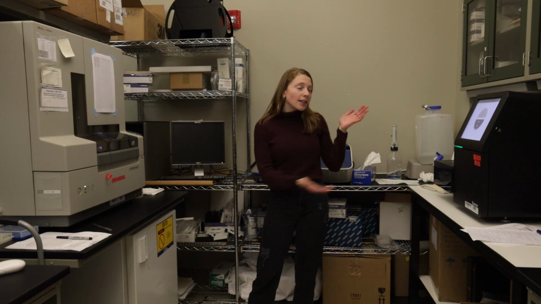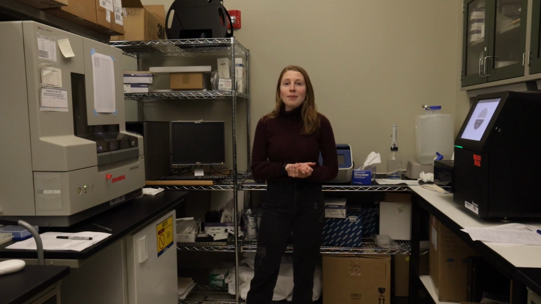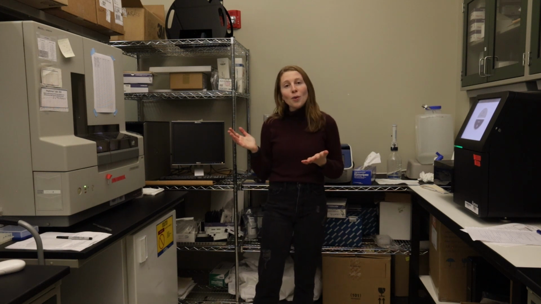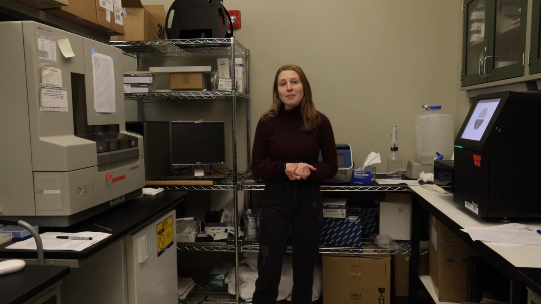So this has been an overview of the Sanger sequencer and the Illumina sequencer. These are used very regularly by students and faculty here at UM. They live in the genome core, and they've been super important for genetics research at UM.